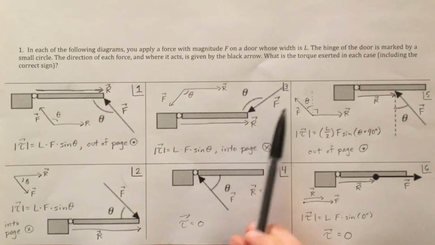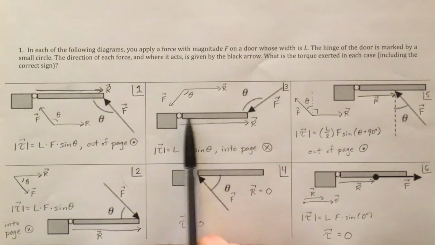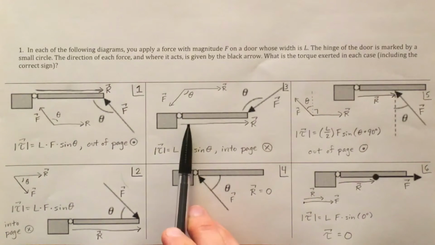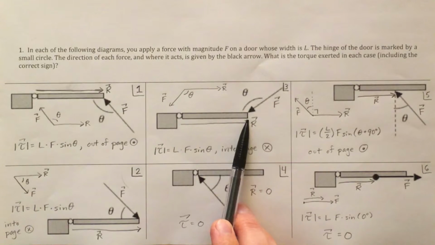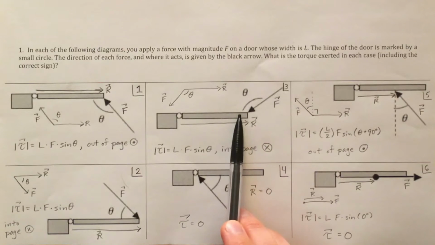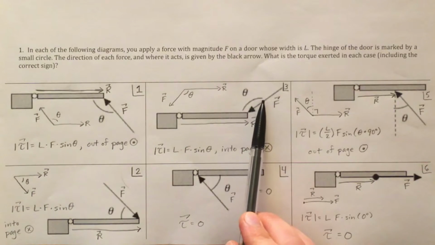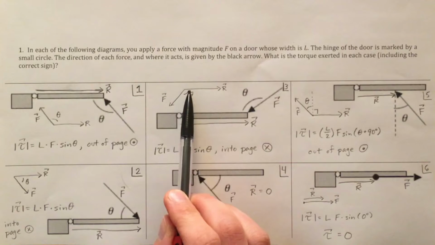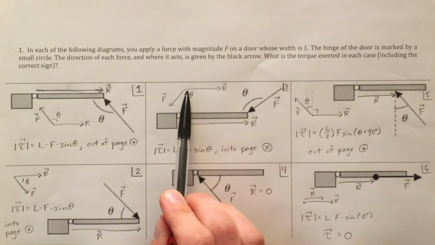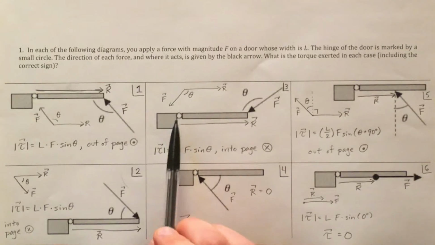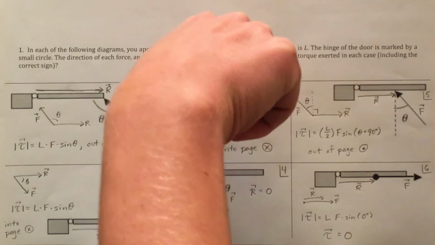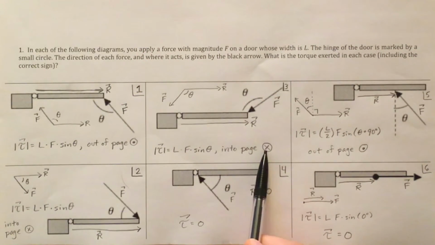In the third example, the force is still being applied the full distance away from the pivot point, so the magnitude of the torque is L, the distance from the pivot to the edge of the door, times F, the magnitude of the force, times sine of this angle theta, where, using trigonometry, we again see that this angle theta is the same as this angle theta, which is generated when the force vector and the r vector are aligned tail to tail. Using the right-hand rule, pointing our fingers in the direction of r, curling them towards the force vector, we see that the torque points into the page.